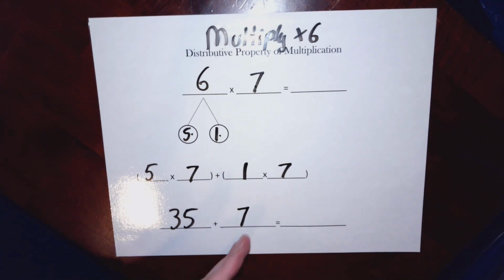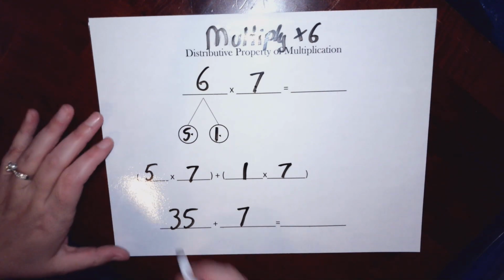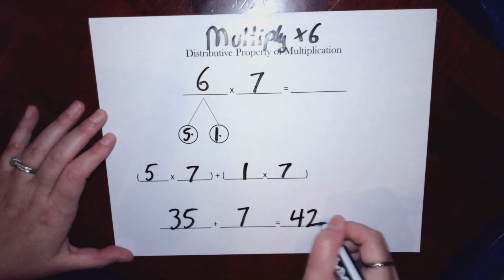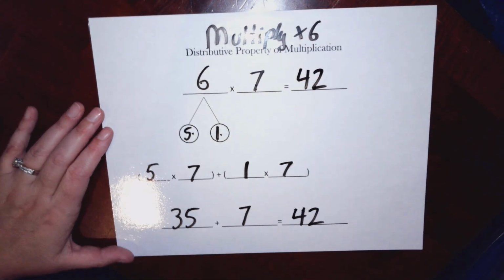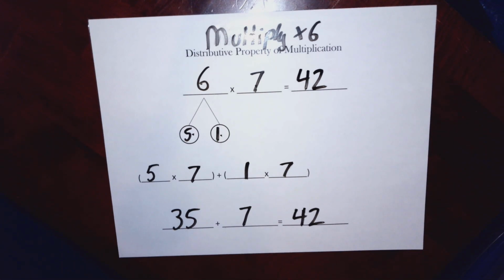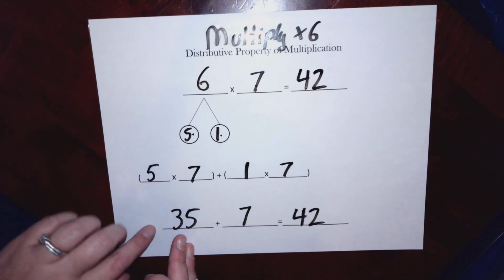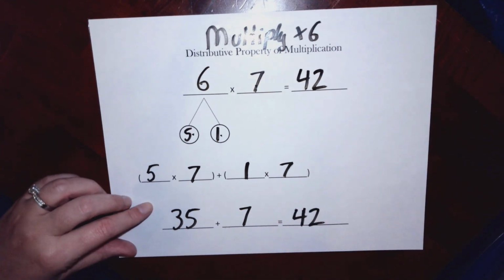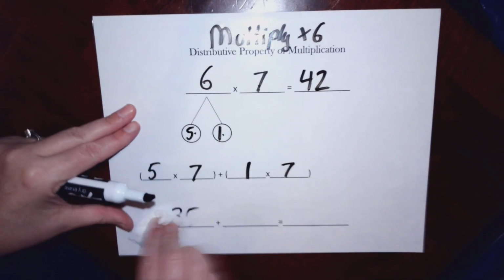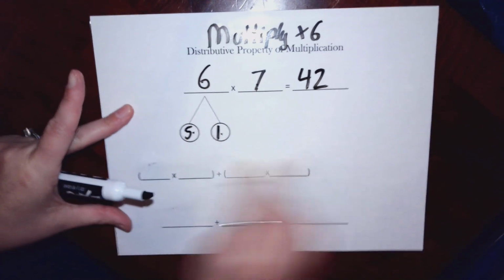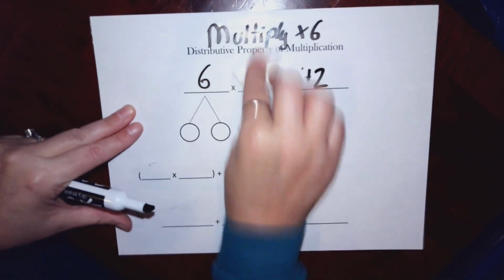Now I have 35 and I have 7. What's 7 more than 35? Well, if I'm looking at it, it's going to be 42. So 6 times 7 is 42. If I have a student get stuck on a problem, I always tell them we'll multiply by 5 and then add 1 more. We multiplied by 5, the 7 times 5 to get 35, and then I just had to add 1 more 7 to get to my final answer, 42. So it's a great mental strategy to use if you're not sure.